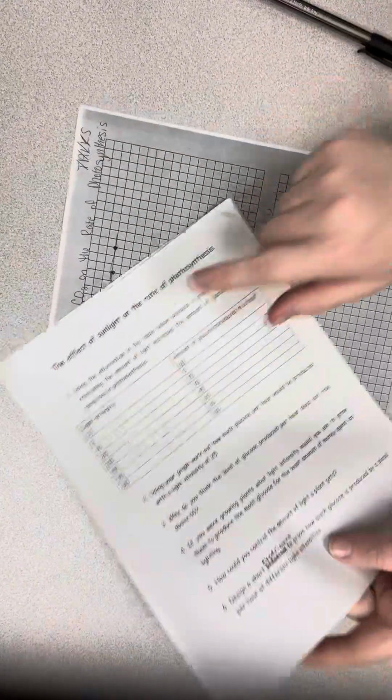All right, and that's all there is. And you're going to do the remaining 3: the effect of temperature, the effect of water, and the effect of sunlight. And that's why this, and this.